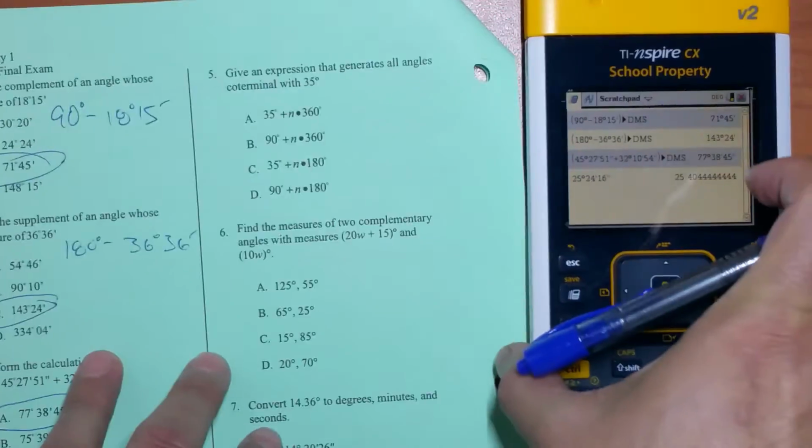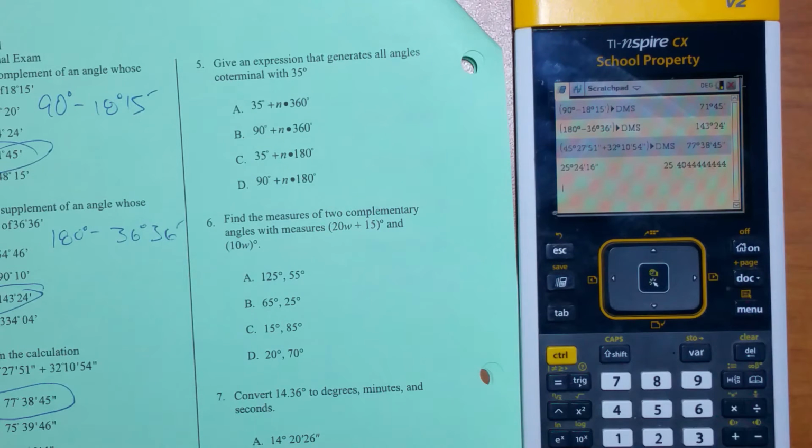All right, number 5. So now, whenever I say coterminal, coterminal means what? What is that? All sides equal up to 360? No. How about 360? Because coterminal, what do we say terminal is? Terminal is end. Coterminal means same end, right?